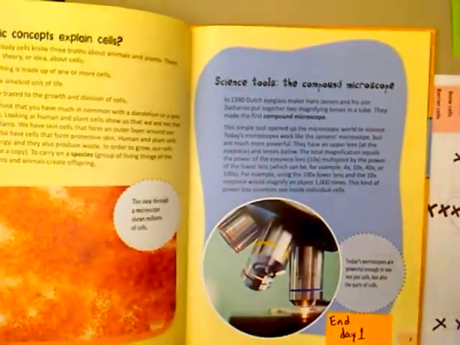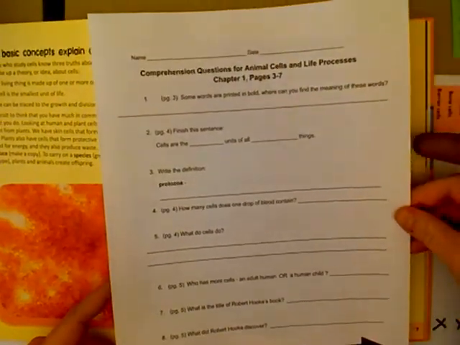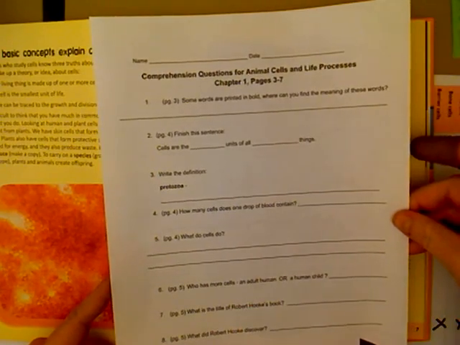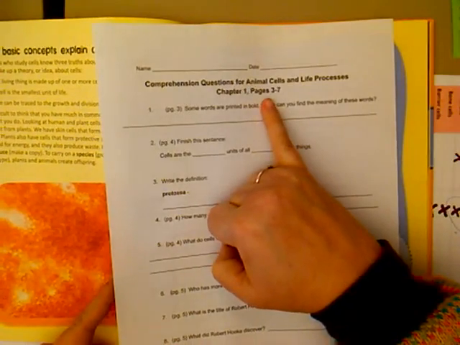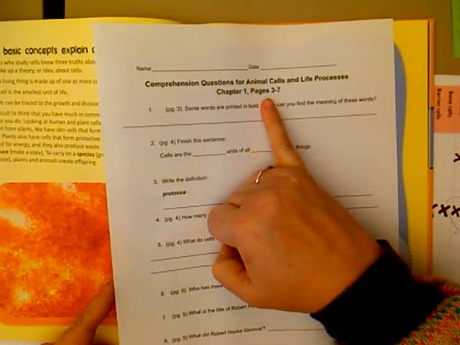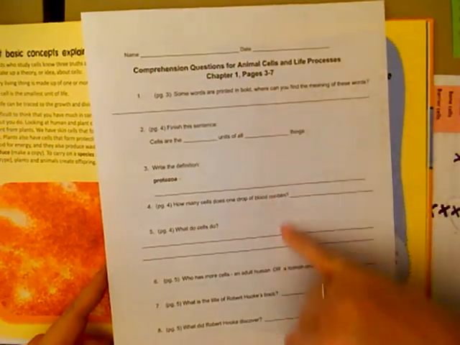Wow. After this reading, the substitute should hand you a piece of paper that looks like this, and these are comprehension questions that go with what was just read for pages 3 through 7. So you are encouraged to use the book to answer these questions. There is a front and a back.